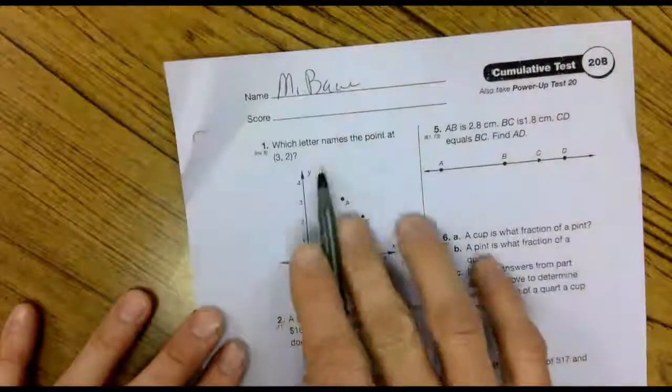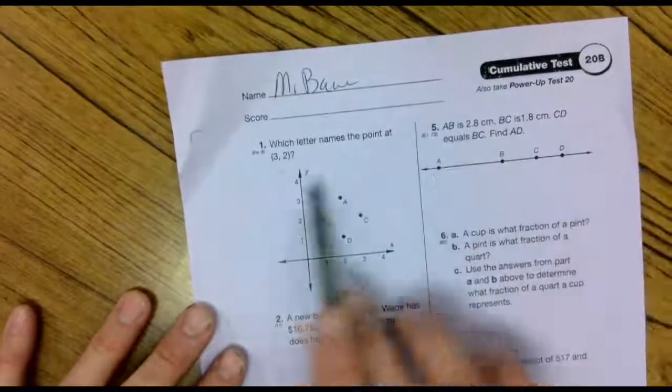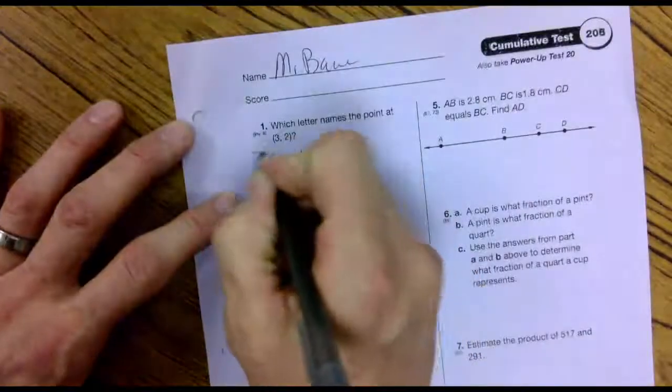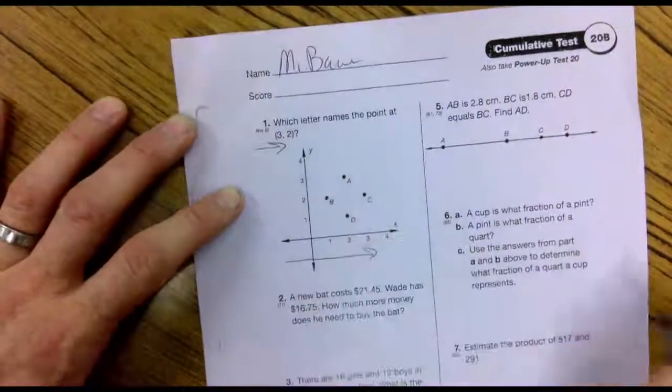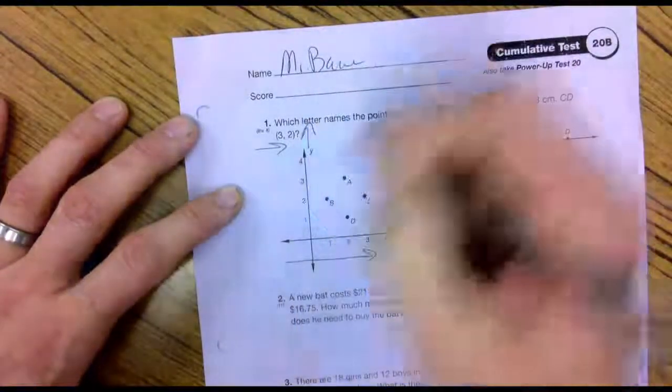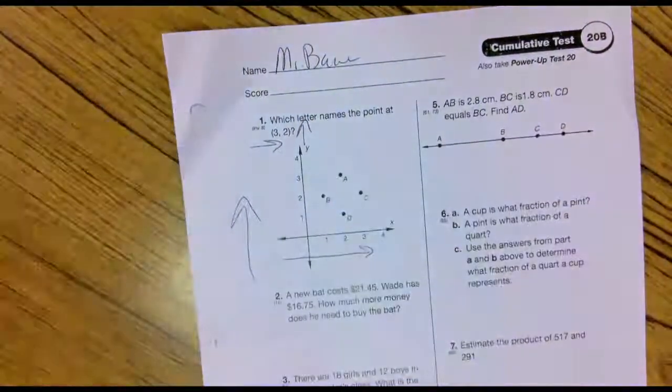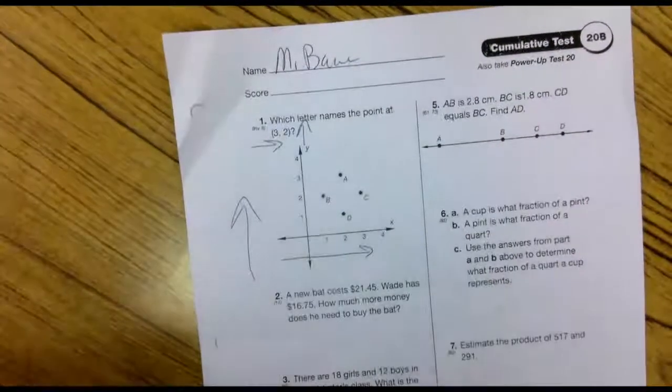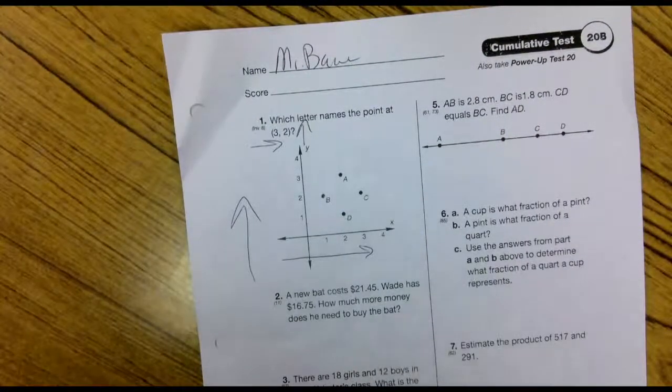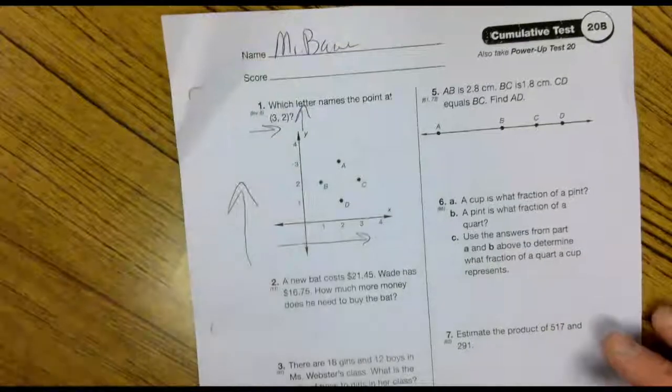Number 1 says, which letter names the point at 3, 2? Remember, we're always going to run first, so go over 3, and then we're going to go up second, and then go up 2. Find one of those letters. Okay, over 3, up 2. Your answer should be a letter A, B, C, or D.